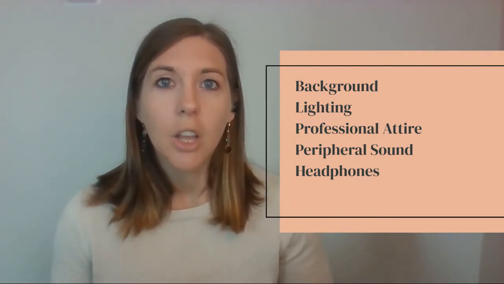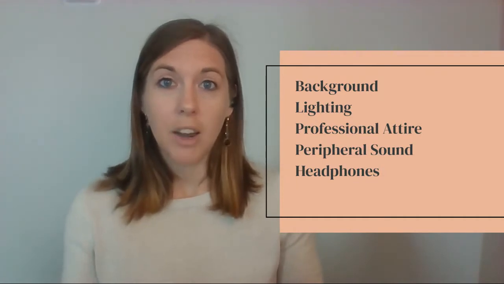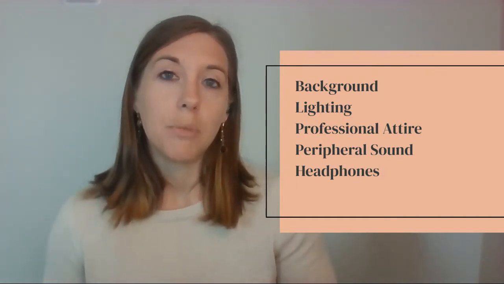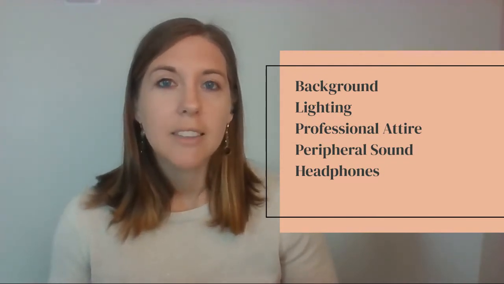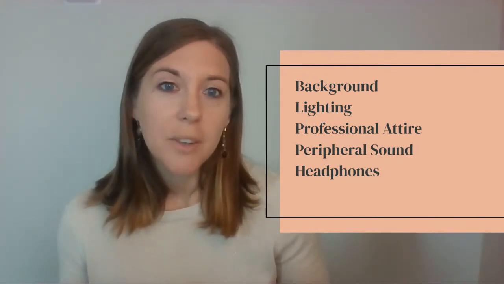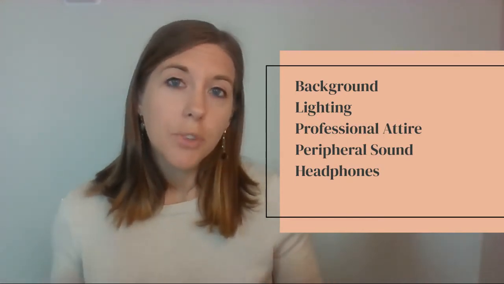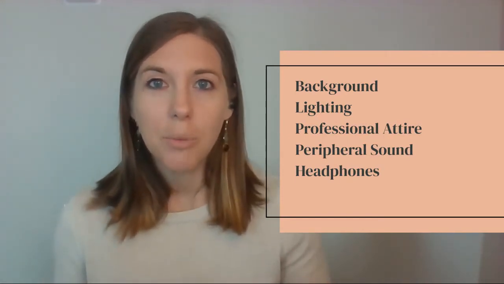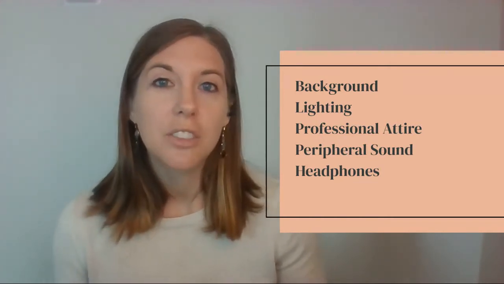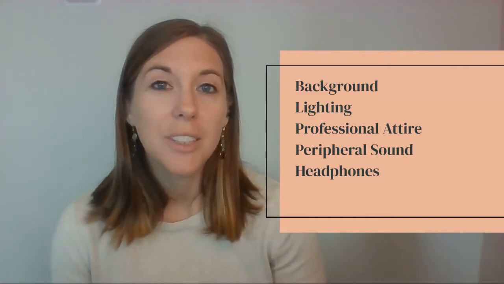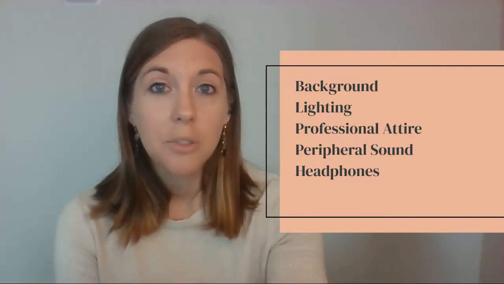Think about your lighting. While you don't want lights behind you, you definitely want lights behind your camera. That's going to help you become more visible for the caregiver and child. Having a nice lamp close by is also going to add a little bit of warmth to your face. You also want to think about what you're wearing. You are, for all intents and purposes, going in home with a client. So make sure that you're wearing something that you would wear to go into a clinic or go into the client's home.